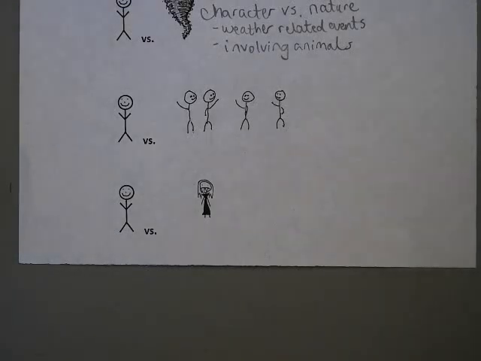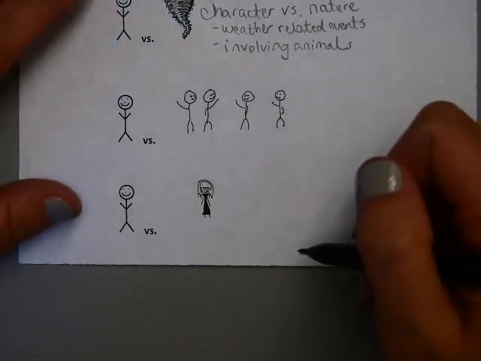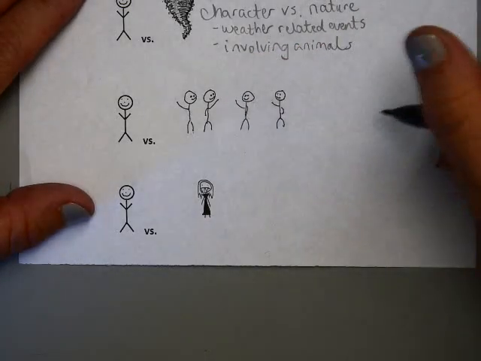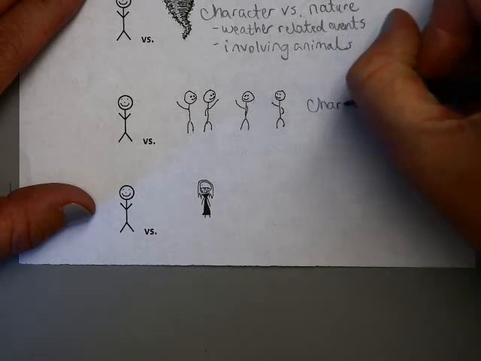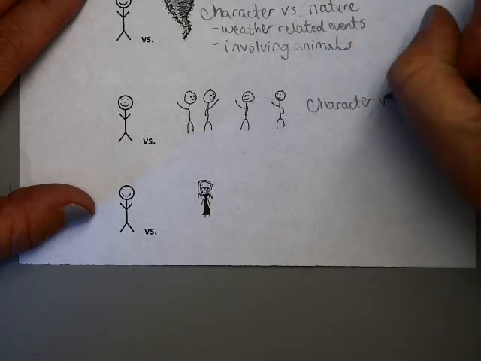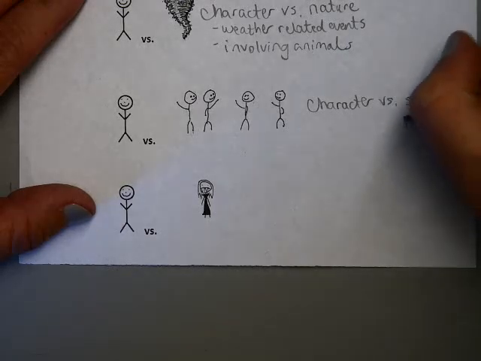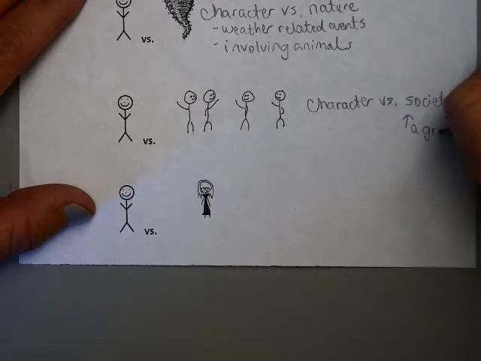If you think about the Hunger Games, Katniss, for the most part, is up against the entire government. And so character versus society is pretty popular in dystopian, futuristic type novels. So character versus society. So society involves a group.